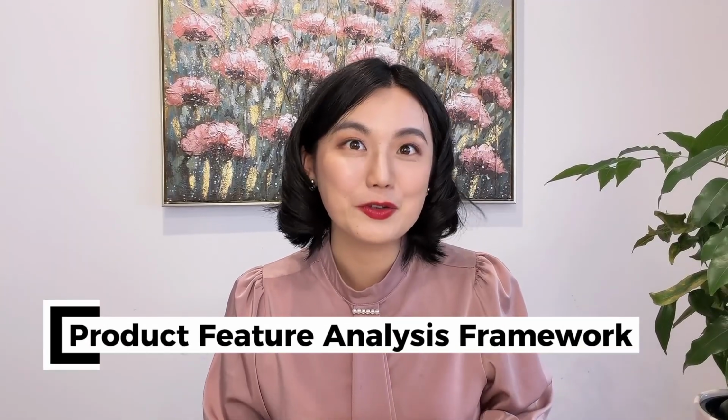Today, I'm going to share a universal framework that helps you evaluate any product feature, no matter the industry, the products, or your role. If you remember this framework, you will never feel lost when evaluating feature impact.